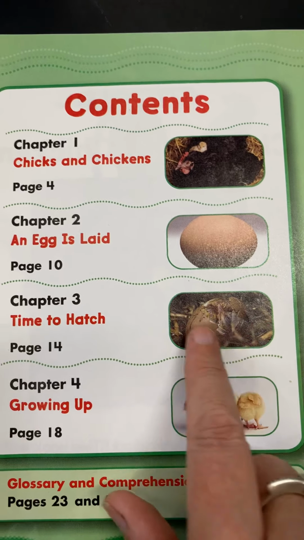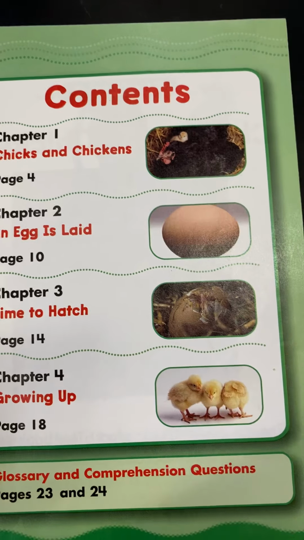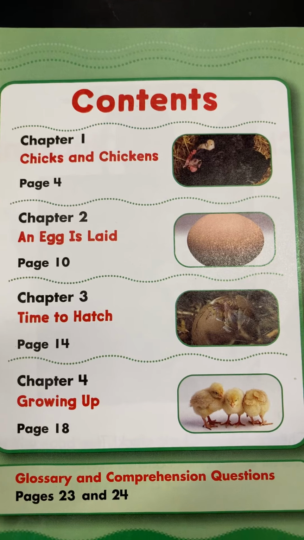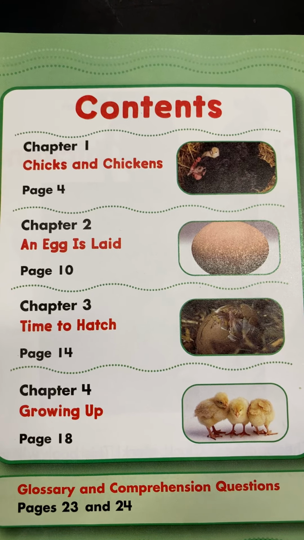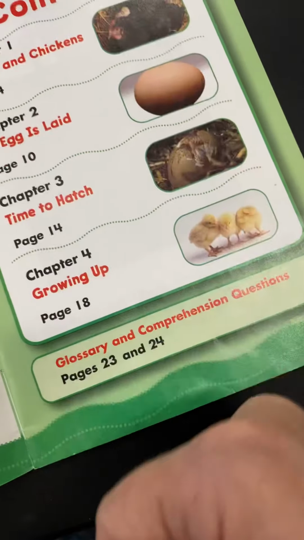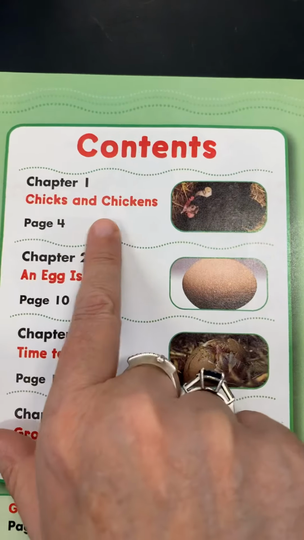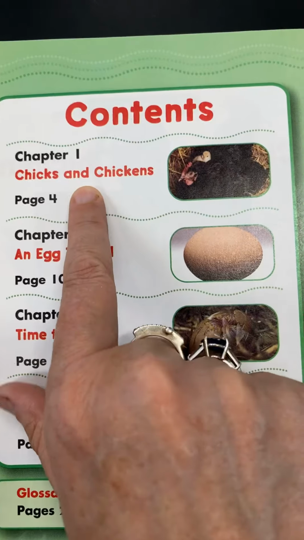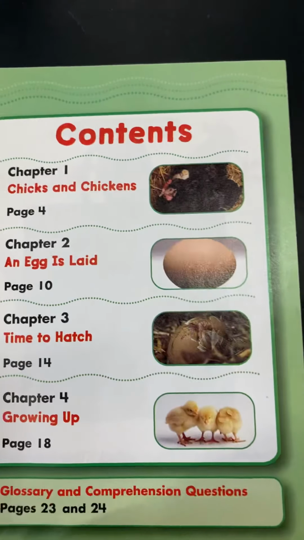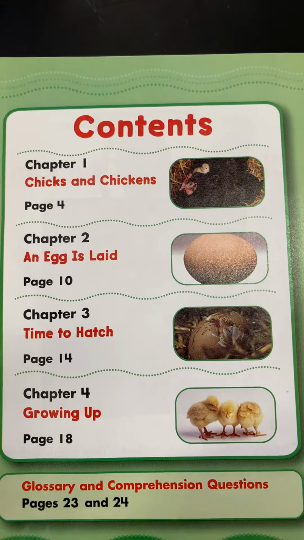So this chapter is going to be all about how the baby chicks get out of their eggs and hatch from their eggs. How about if I wanted to learn about different kinds of chickens? If you said chapter 1, the one about chicks and chickens, that would probably be where I'd find information about different kinds of chickens.